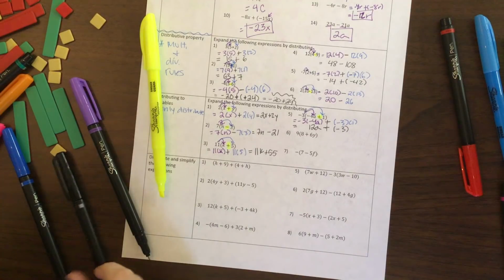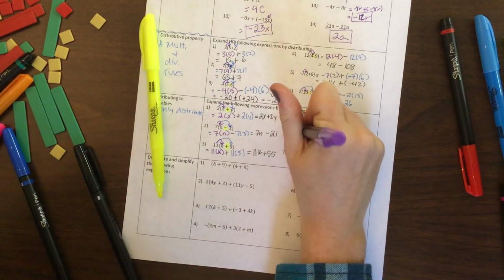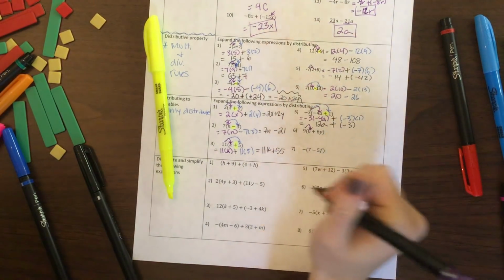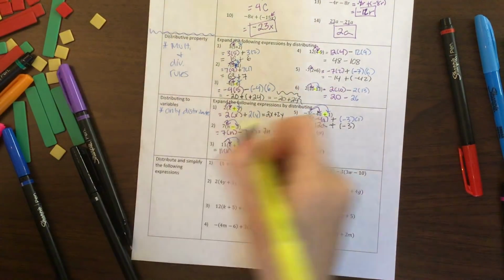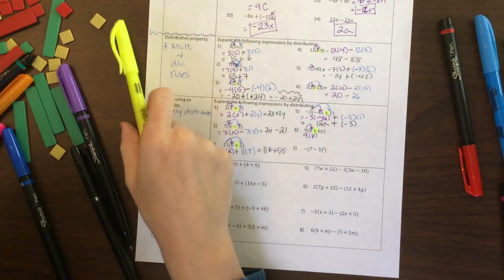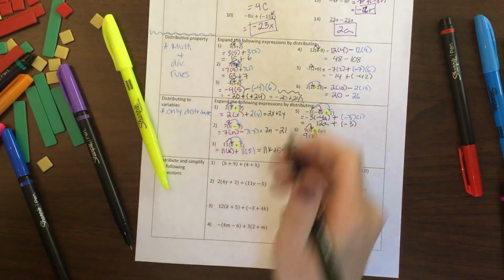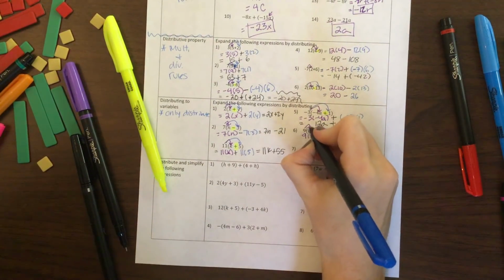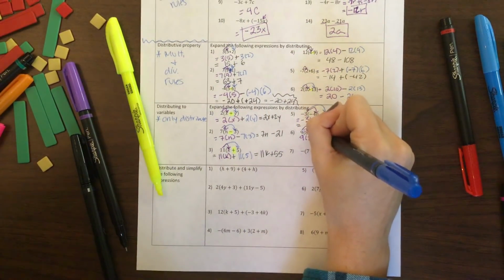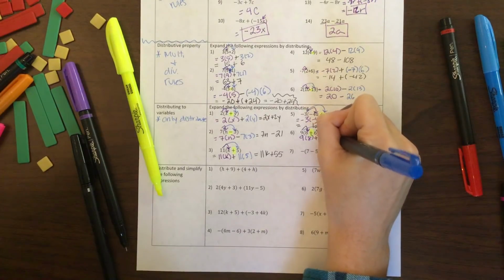So number 6, I take 9 times 8, share the 9, distribute the 9 to the 8. My sign in the middle is plus, so I'm going to leave it that way, plus, distribute the 9 to the 6y, so 9 times 6y.